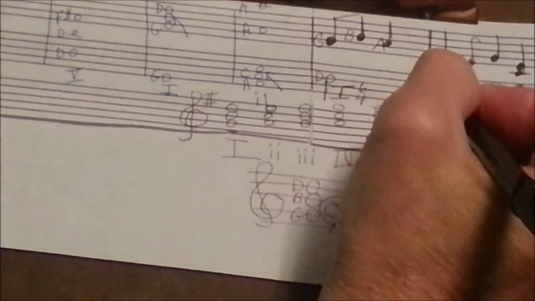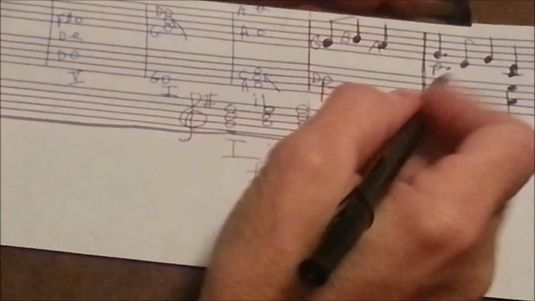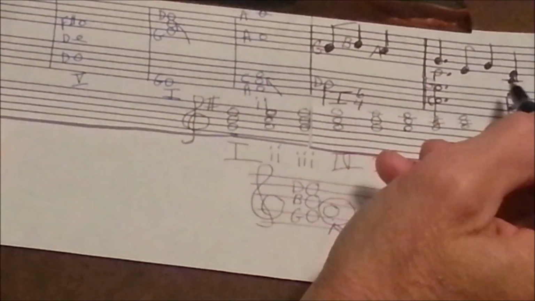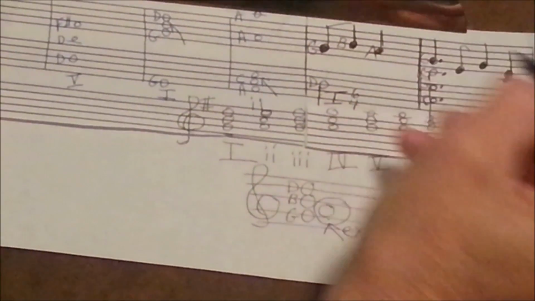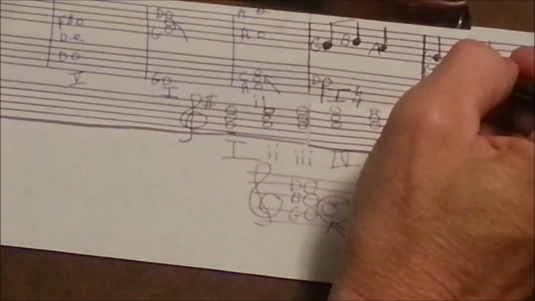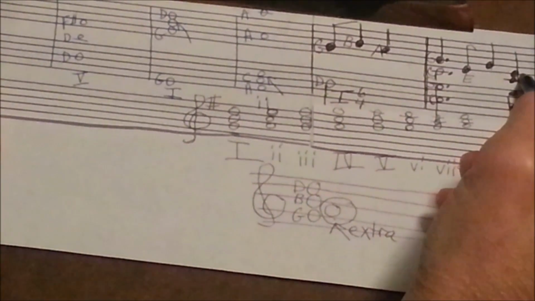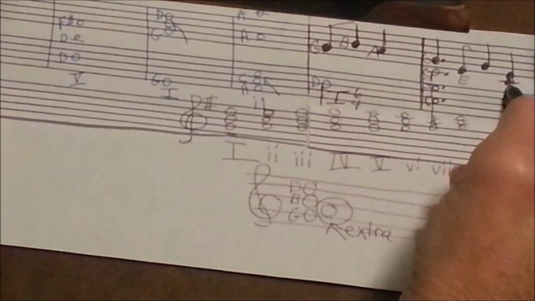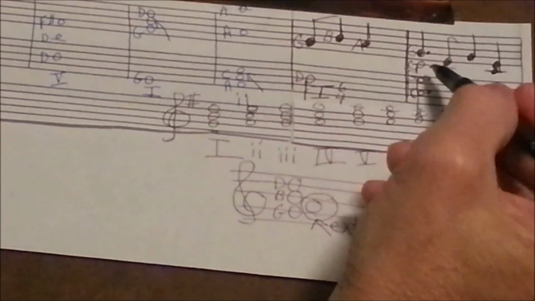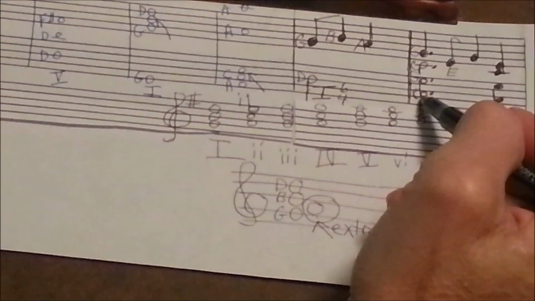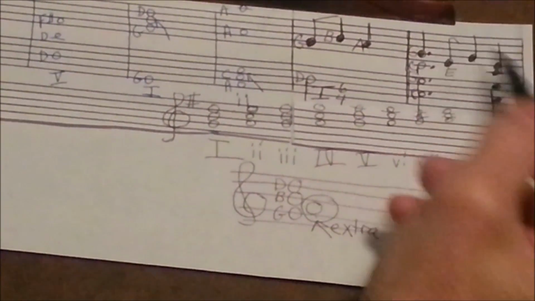So let's label. We have C, G, C, G. What else? E. Have we got this one already? Yes. G. Do we have an E? Yes. C. Yes. And these are repeated. G and C. All right, so basically we have C and an E and a G.